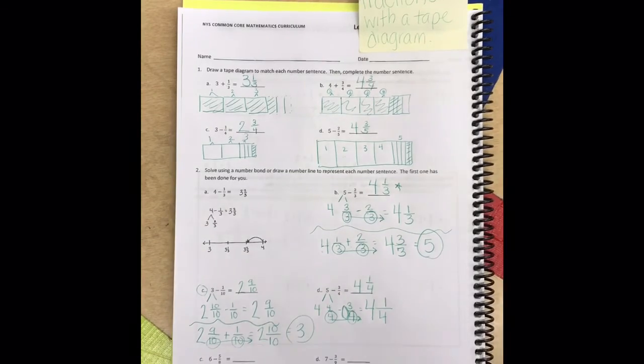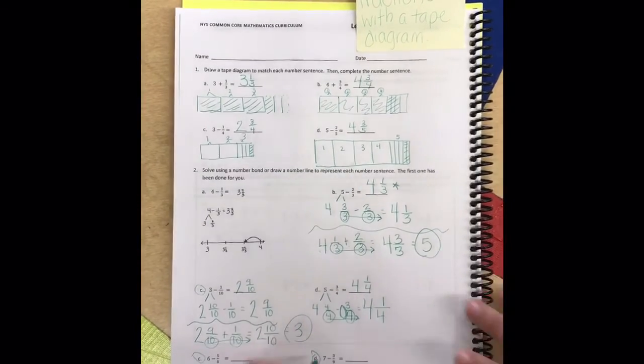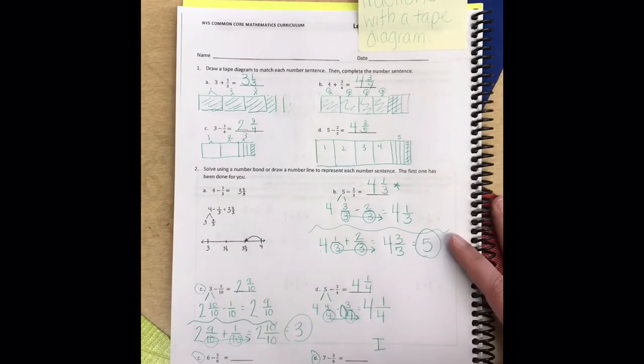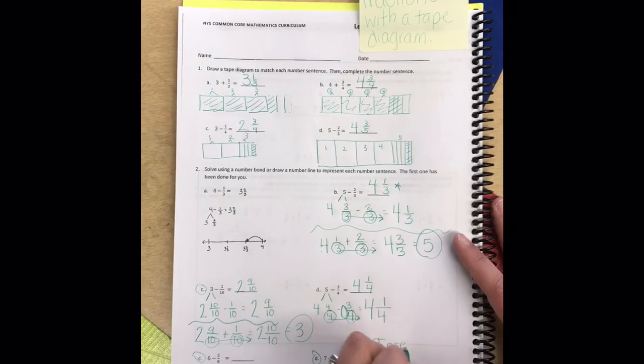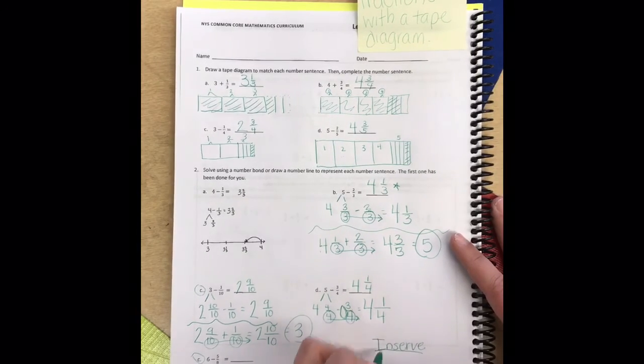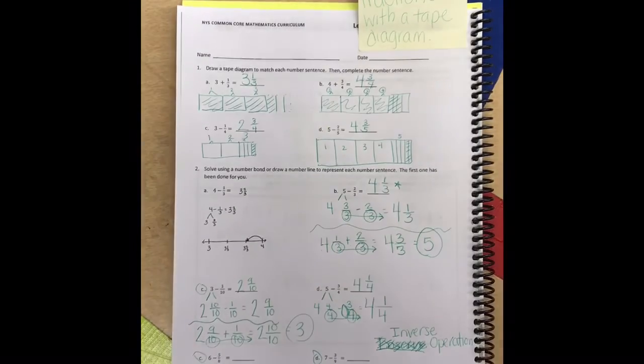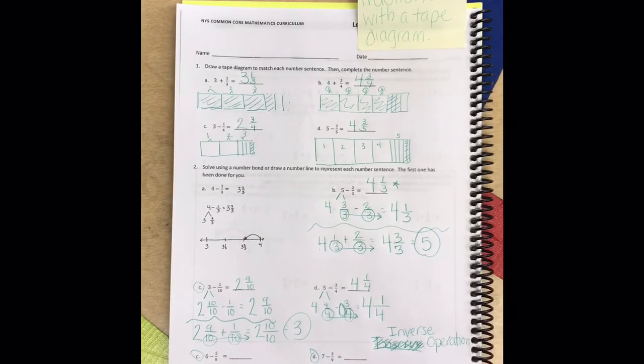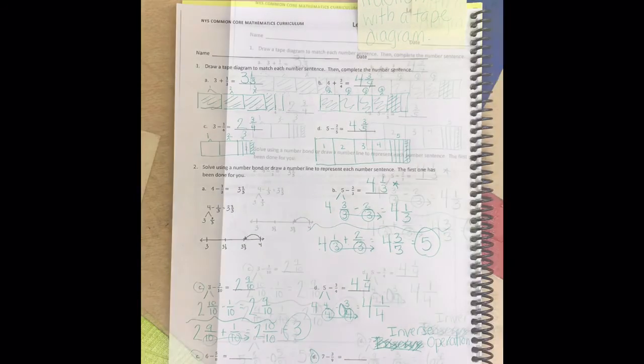All right, I want you to go ahead and try C and D by yourself. We'll come back and check it together. If you could do the inverse operation for D, please, to double check it. Okay, good luck. All right, guys, sorry, I'm losing my brains. You're going to do the inverse operations for D to double check your work, okay?